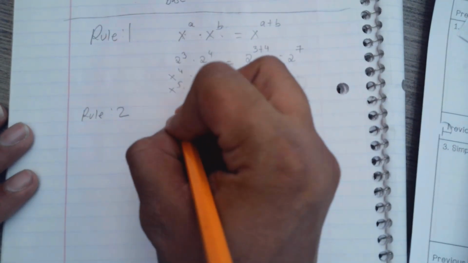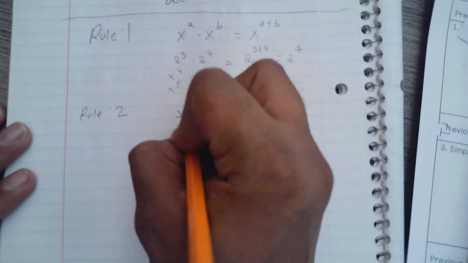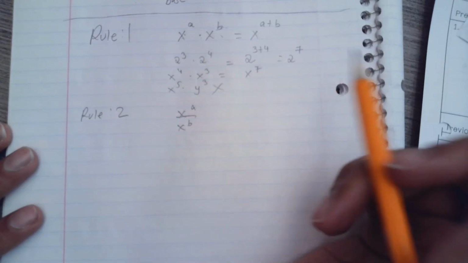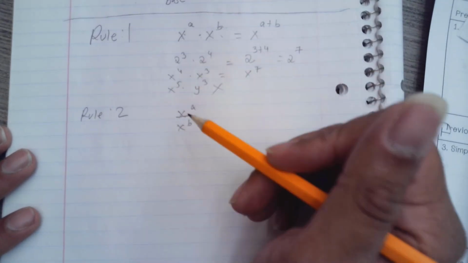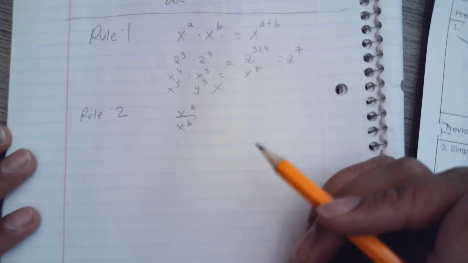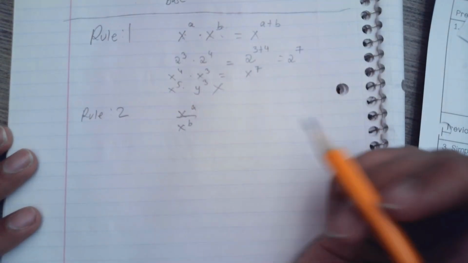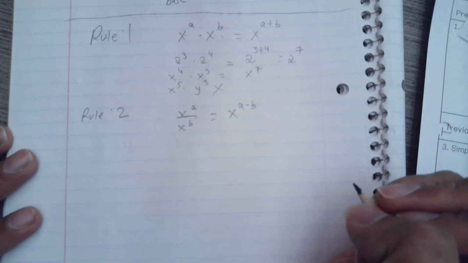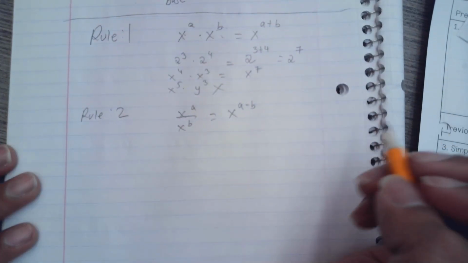Rule number 2. If the bases are again the same, an exponent is there, a power is given, but instead of multiplying, you're dividing. Guess what you would do? Instead of adding, you would be subtracting. So that would look like x to the power of a minus b.